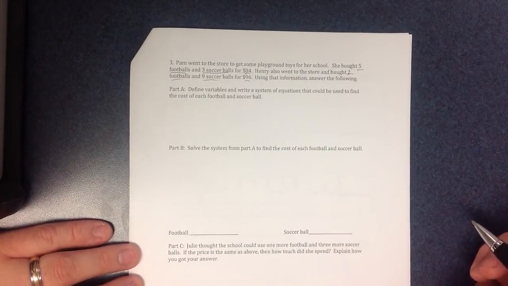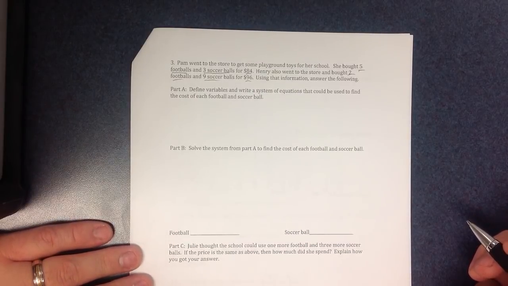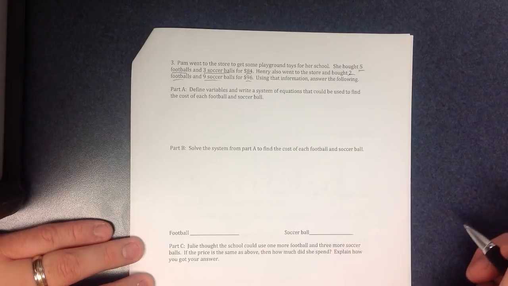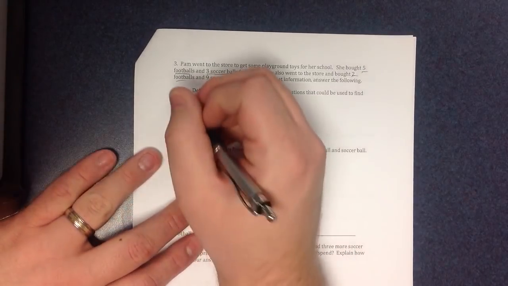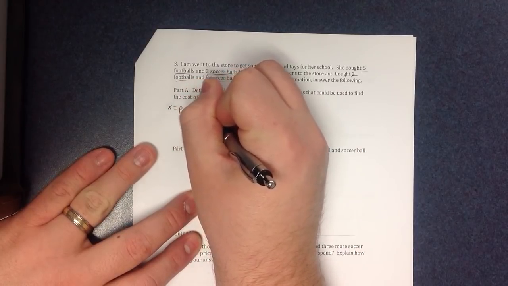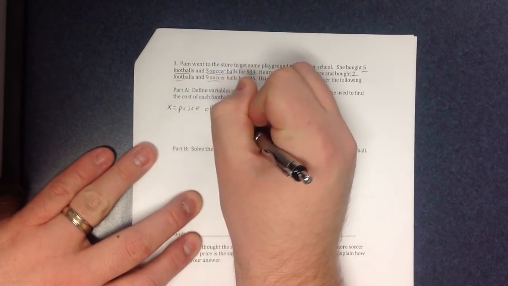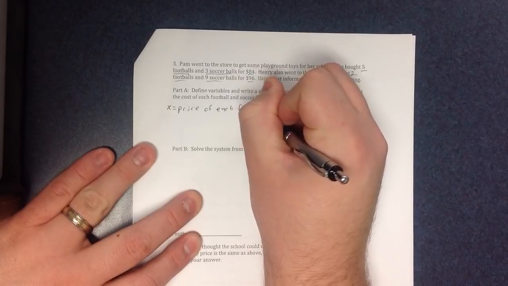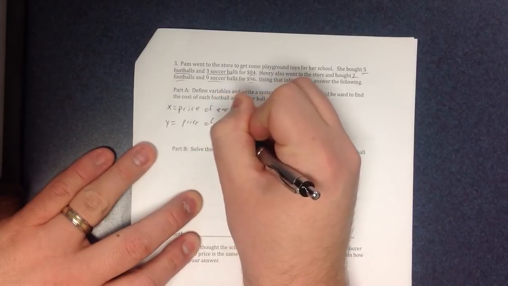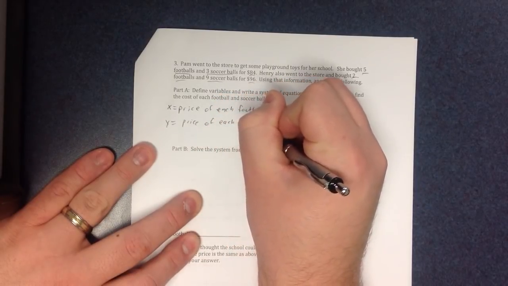Part A says define variables and write a system of equations that could be used to find the cost of each football and soccer ball. So we could let x equal the price of each football and y equal the price of each soccer ball.